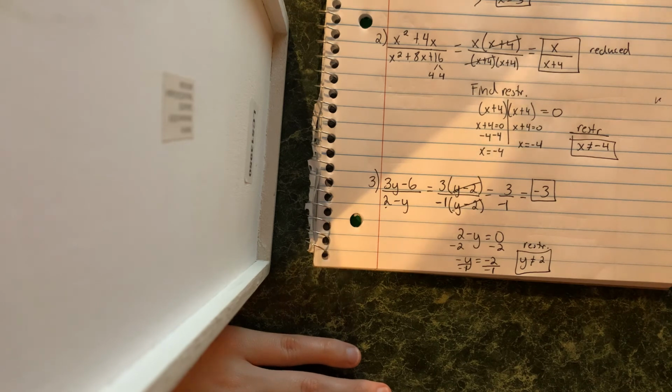So that pretty much sums up what we have for 5.1a. See if there's anything extra. Nope, so that's pretty much the gist for that one.